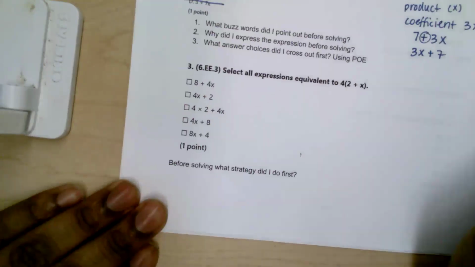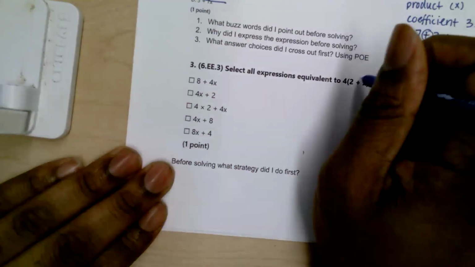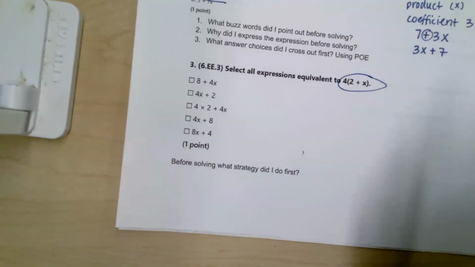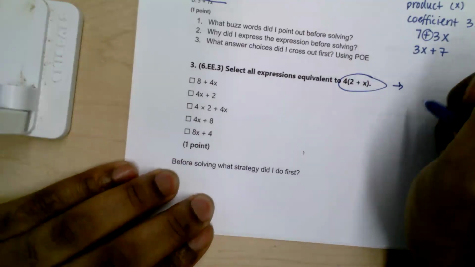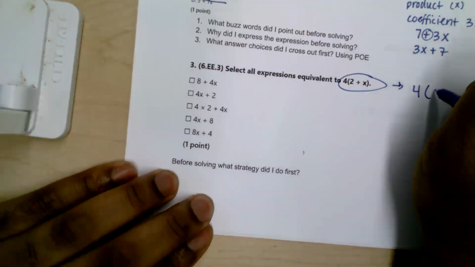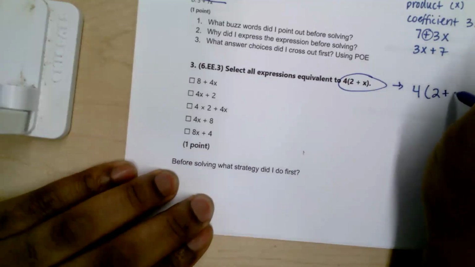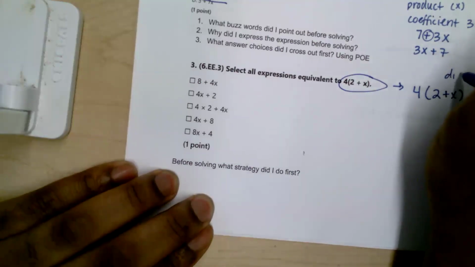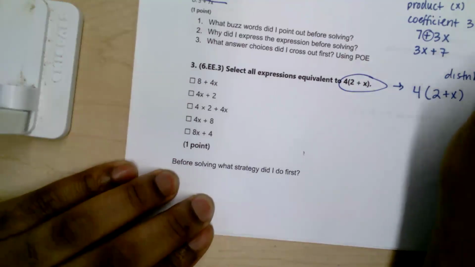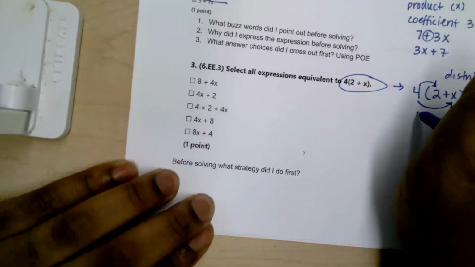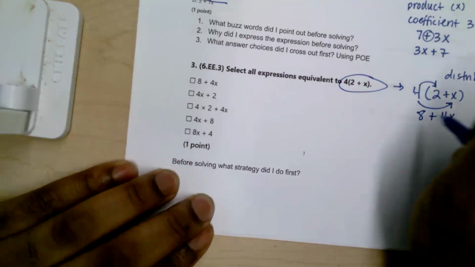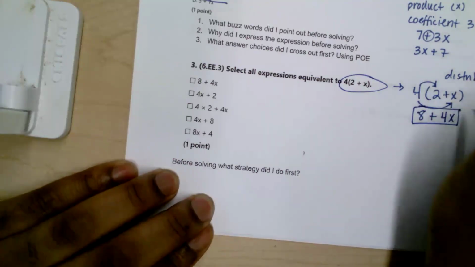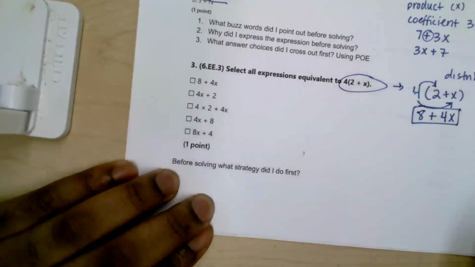Look at this one. Select all expressions equivalent to this. Watch what I do first. The first thing I do is to simplify what's given to me. So 4 groups of 2 plus x, which means I have to distribute the 4 into the 2 and distribute the 4 into the x. And 4 times 2 is 8, plus 4 times x is 4x. So now that I simplified it, I can see what's my answer.